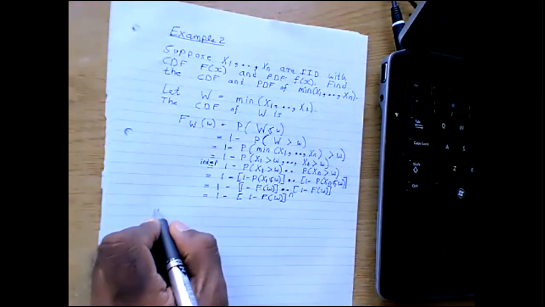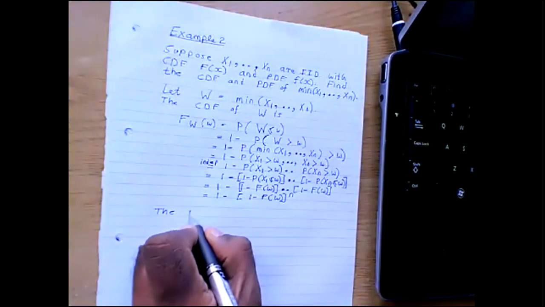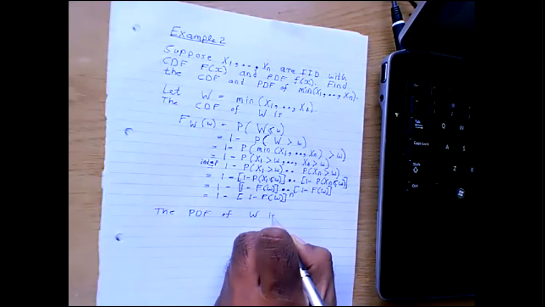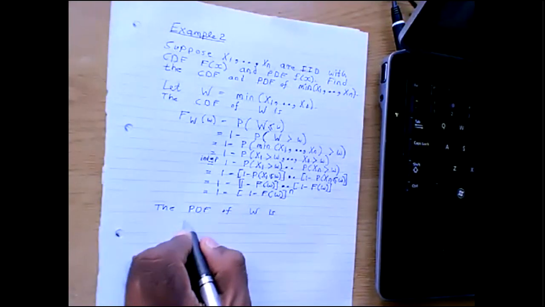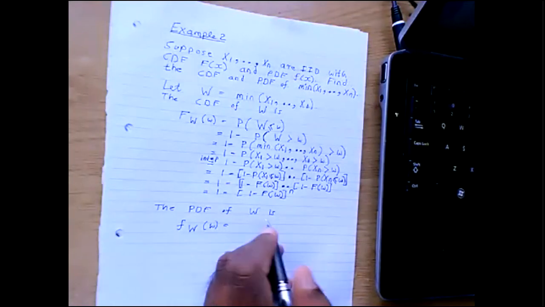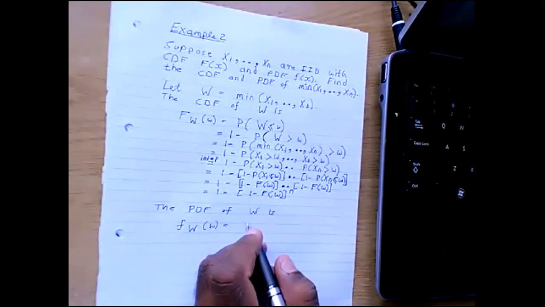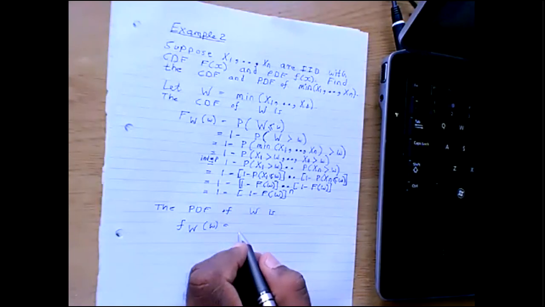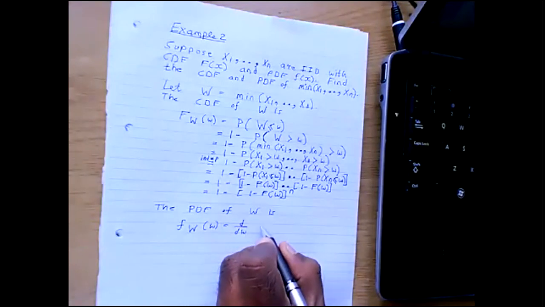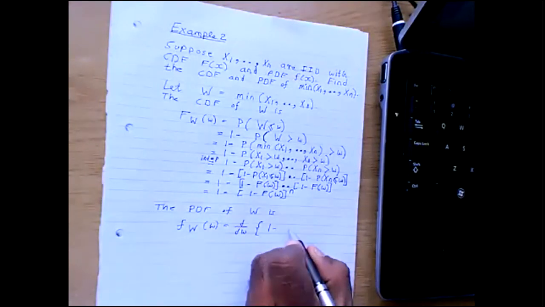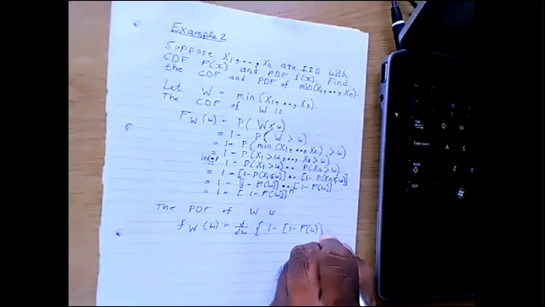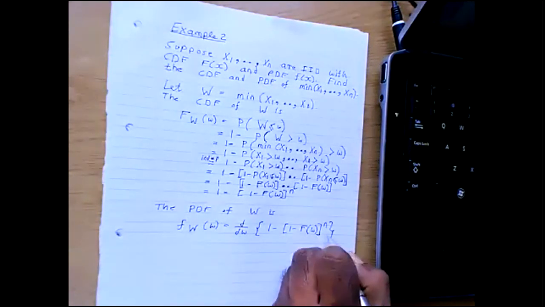The PDF, you just take the derivative of this with respect to W. So it's going to be d by dw of this.